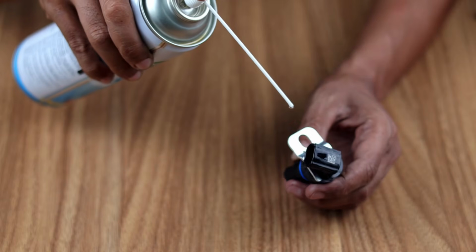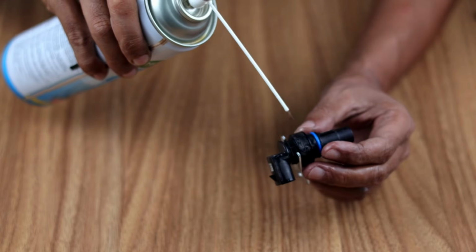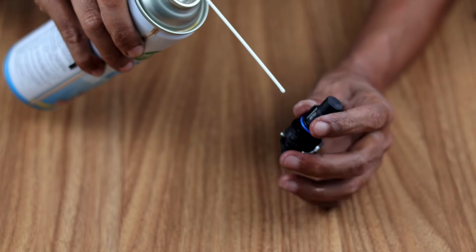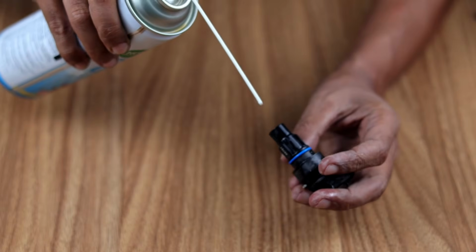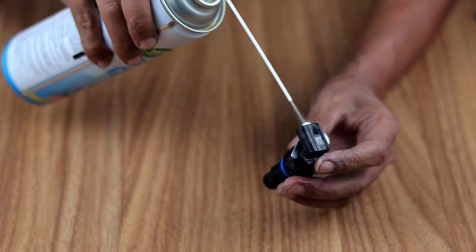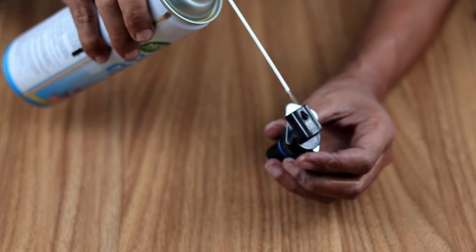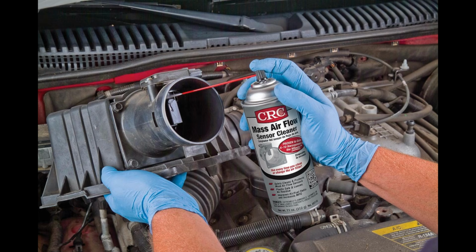The cleaning technique is specific and it matters. Hold the sensor with the element facing downward so that displaced contamination falls away from the sensor rather than migrating deeper into the housing. Hold the MAF cleaner can approximately 8 to 10 centimeters from the element, not point blank, which risks mechanical damage from solvent pressure. Apply the cleaner in short, controlled bursts across the element surface. You will see the solvent dissolve and carry away the contamination immediately. The runoff from a heavily fouled sensor will be visibly discolored.